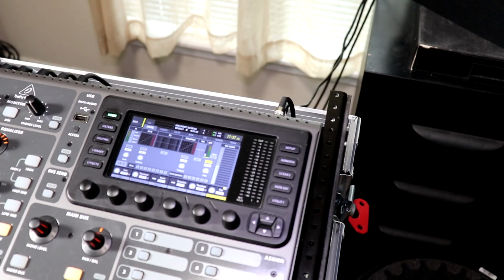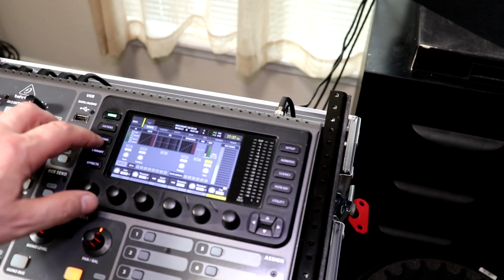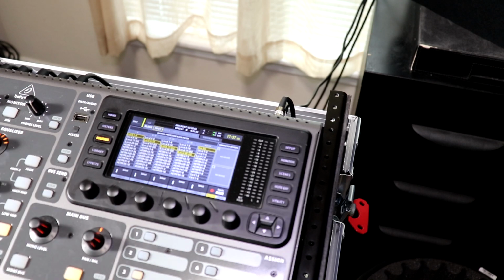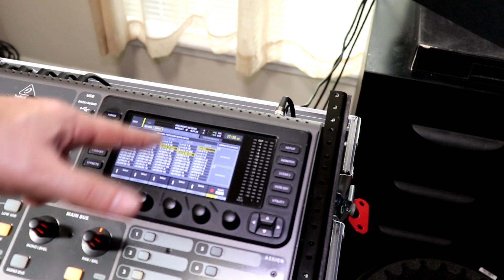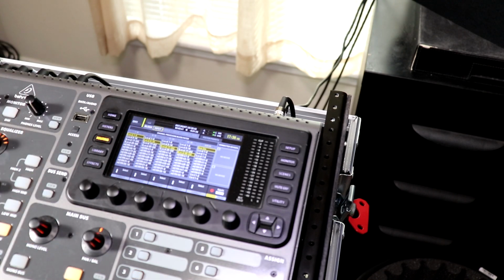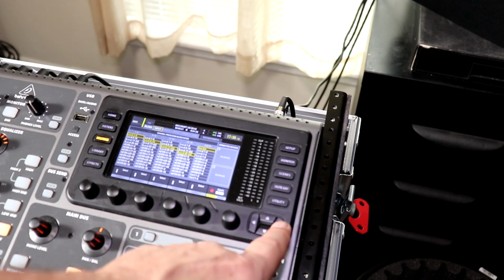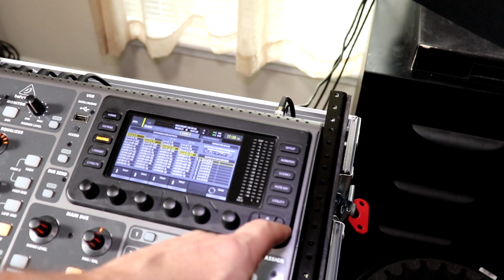To access the routing menu on the Behringer X32, all we have to do is hit the routing button and the menu comes right up. Looks kind of intimidating, it looks kind of complicated, but it's really not that hard to understand. Okay, we're on the input section. As you can see, the yellow box around the word input is kind of a dead giveaway there. If you want to control other sections of the card, maybe some of the output sections, you use the cursors here and you just tab over to the areas you want to control.